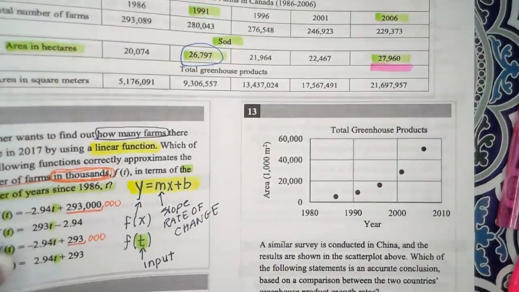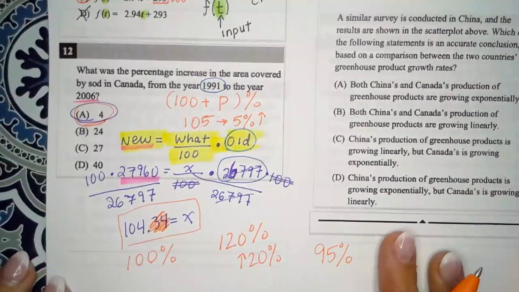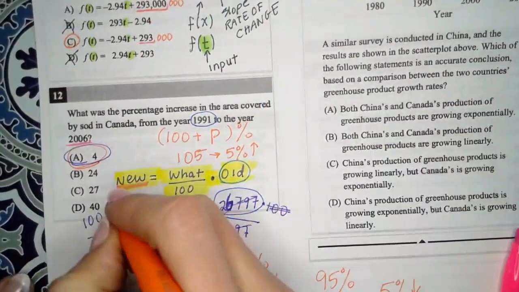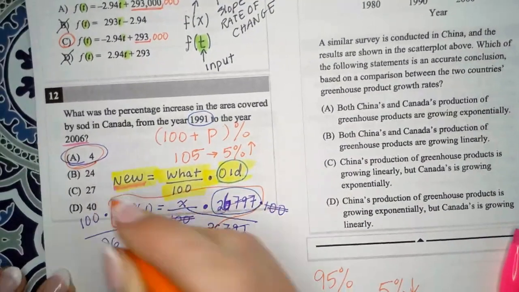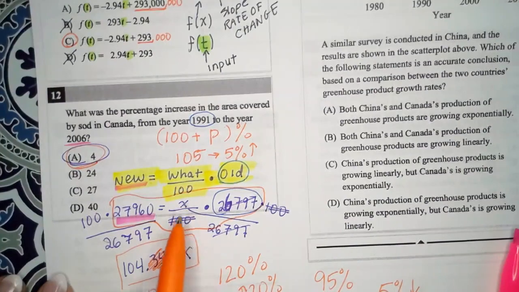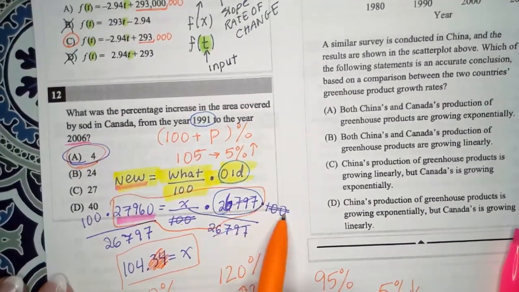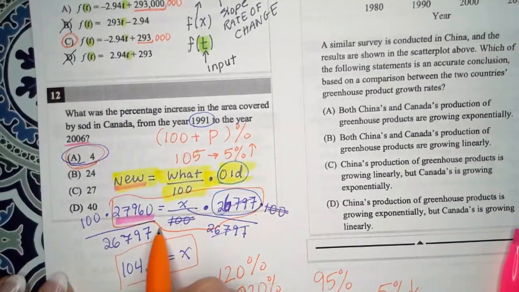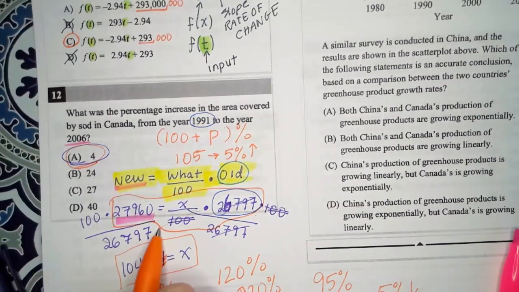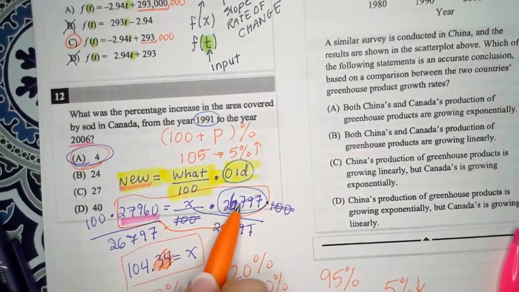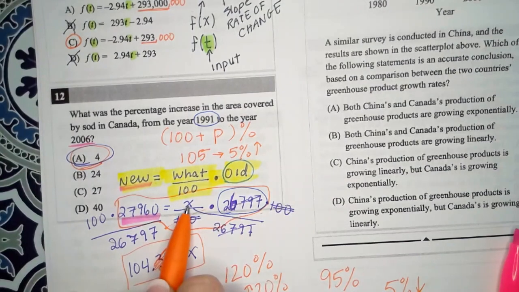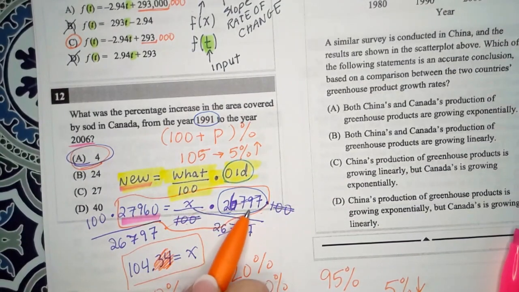What else? Why did you cross out the hundreds? When I had the problem, I was here. So in orange, I'm circling how I started. That's my new amount is what percent of the old. I multiplied both sides by 100. That 100's on top, that 100's on bottom. So they cross out. It doesn't distribute to this. That's what we were talking about there. Answer by multiplying the 26797 by 100 and then dividing the 27960 times 100 by that number. You got 1.04. Yeah, I got 1.04 and I said 1.01.